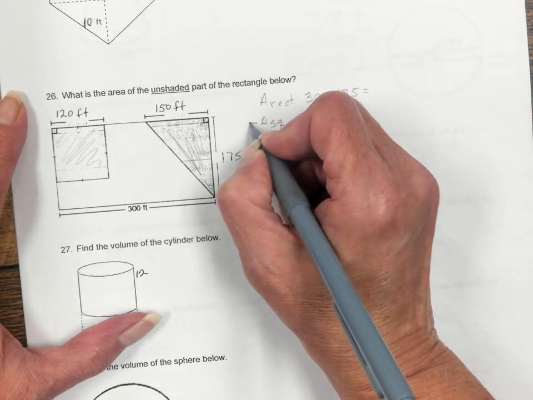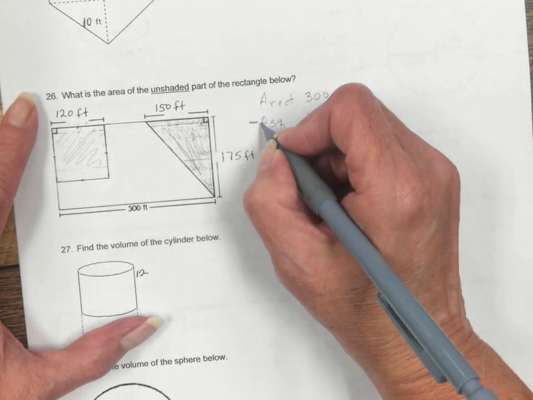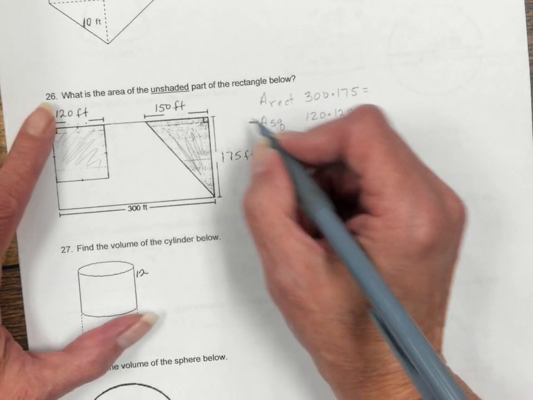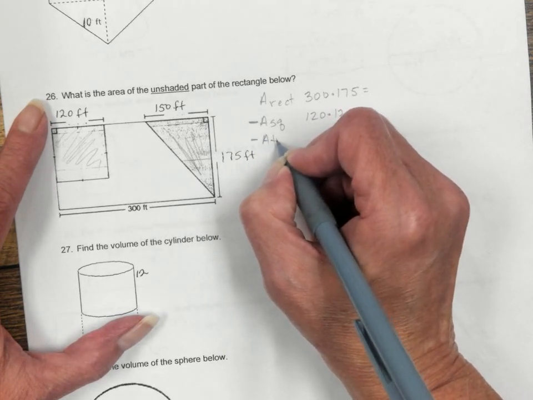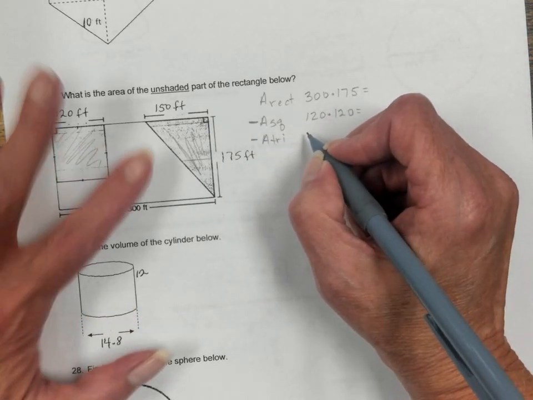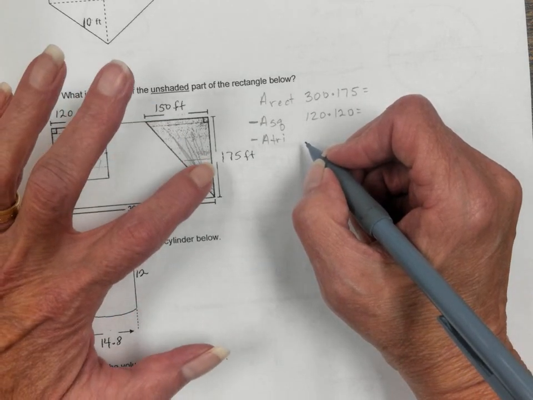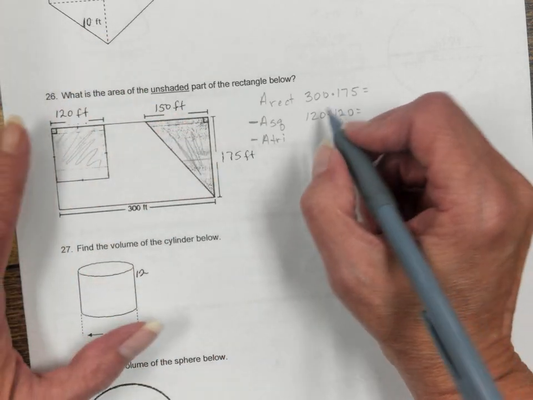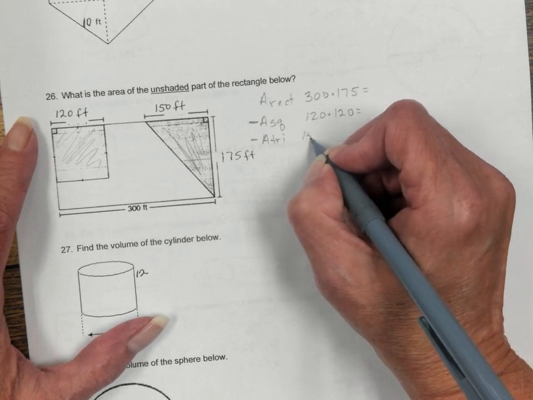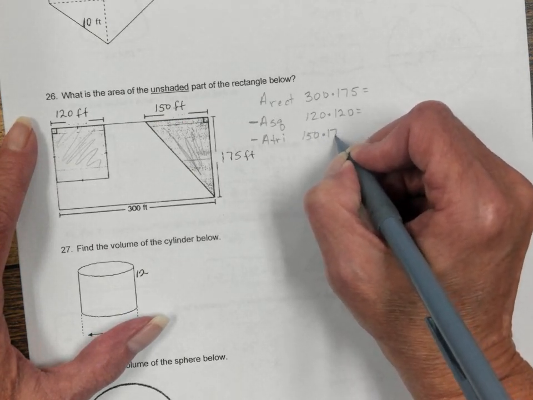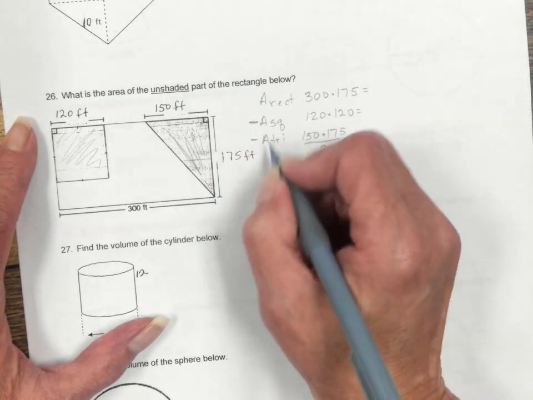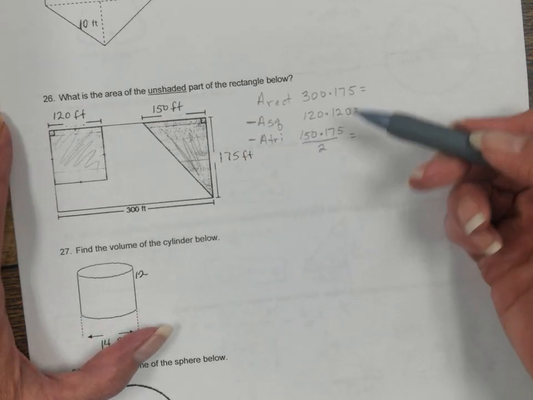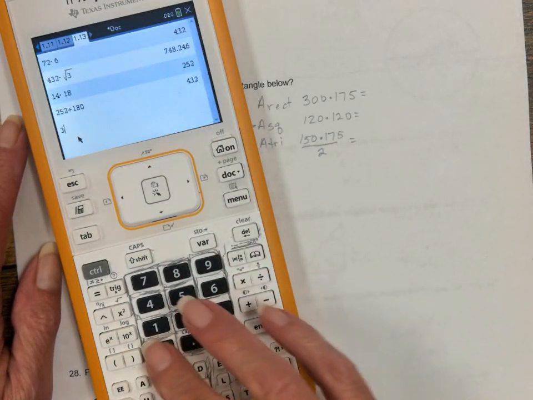Okay? So I'm going to make myself a note out here. Subtract the area of the square. My other shaded part is the area of a triangle. And that is going to be base times height divided by 2. So 150 times 175 divided by 2 is going to be the area that I'm going to subtract from the rest of the rectangle. So now I've got the math part to do.